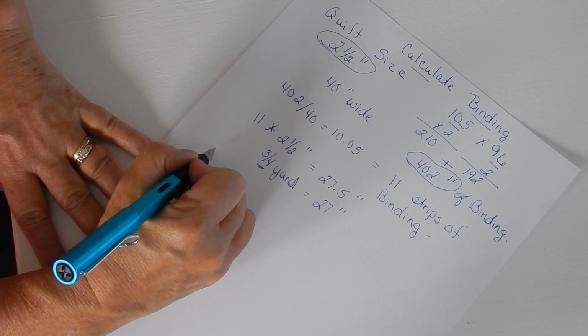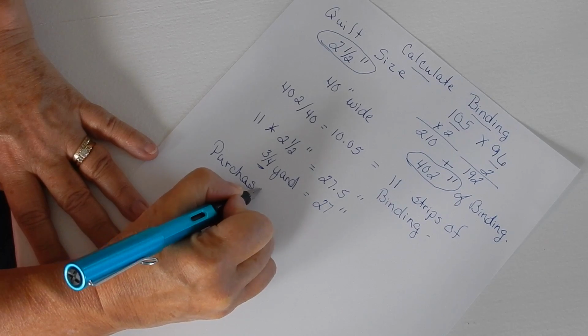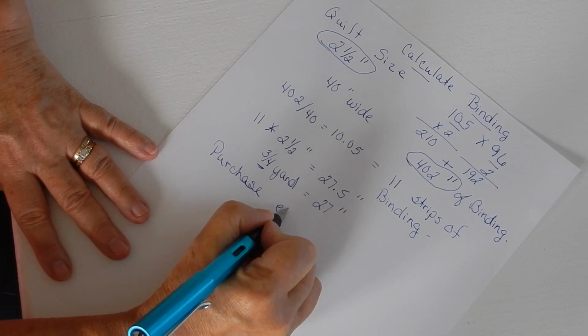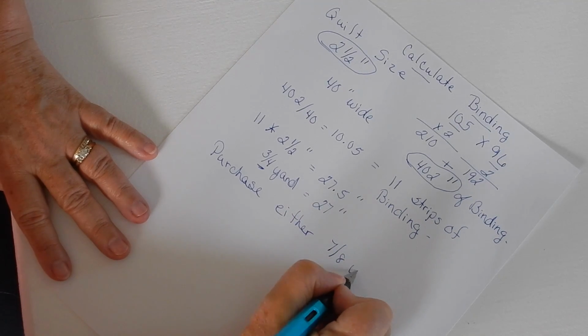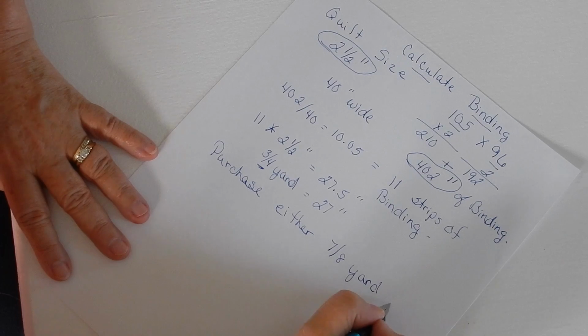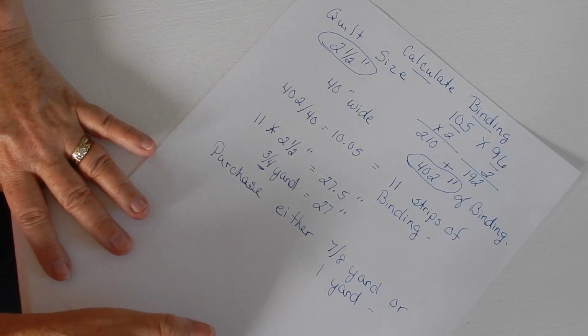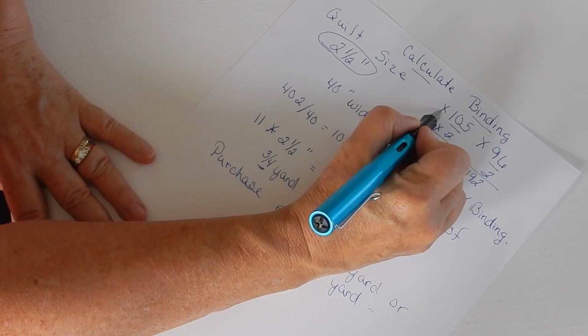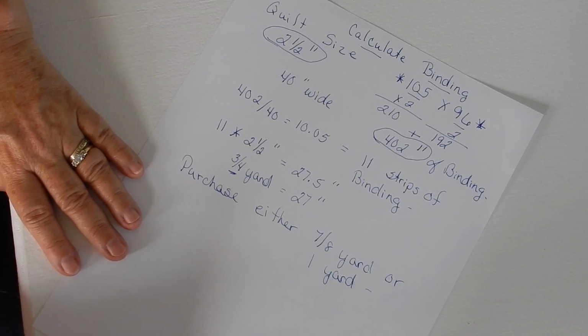So I would suggest that you purchase either 7/8 of a yard or 1 yard of fabric. That will give you enough to bind a quilt that is 105 by 96. So that's how you calculate out exactly how much fabric you're going to need to bind your quilt.